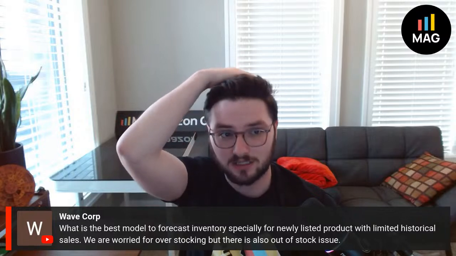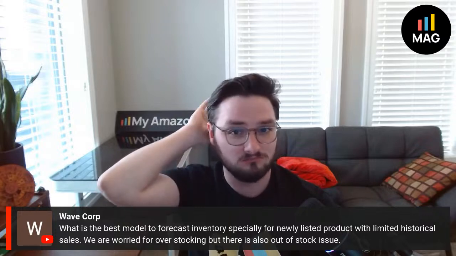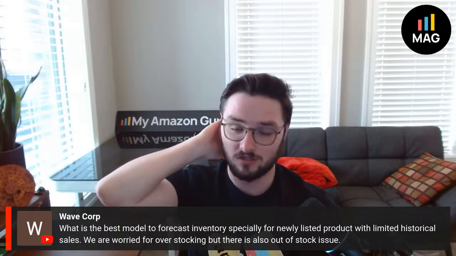It's pretty easy to calculate how much product you have for your first launch. Do 100, 200 units, somewhere in that range. And if it does well, send more in.